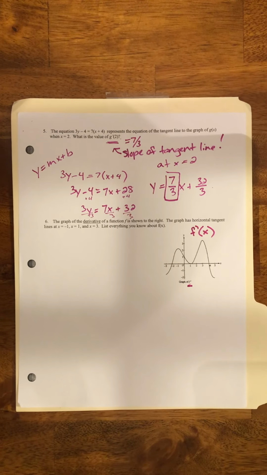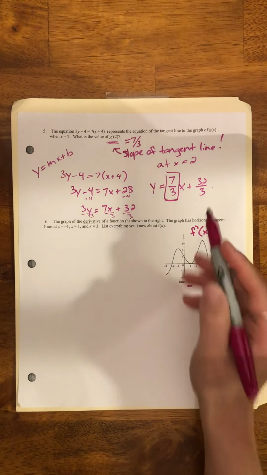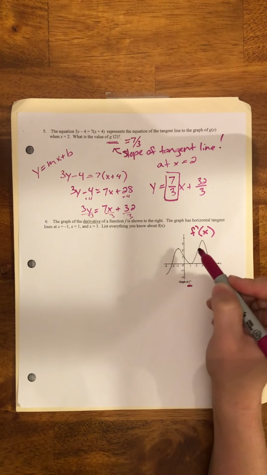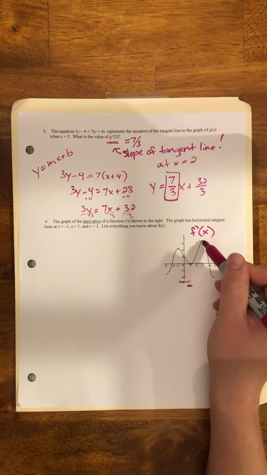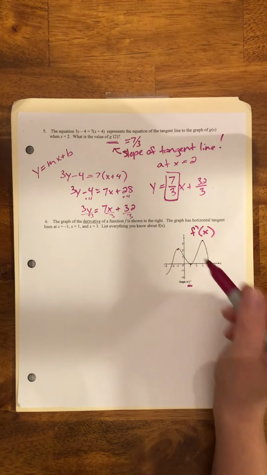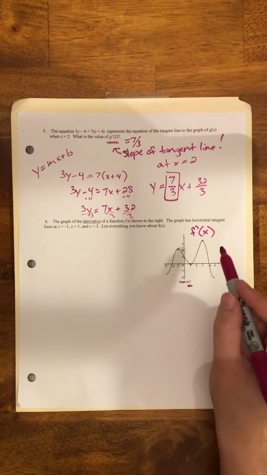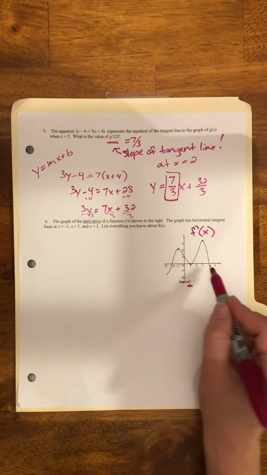So this is f prime of x. It's saying the graph has horizontal tangent lines at x equals -1, x equals 1, and x equals 3. Really, it's just saying this is where the maximum is happening, this is where the minimum is happening, this is where the maximum is happening. But be careful, this is the graph of f prime. It's just telling you a little bit more about the graph.